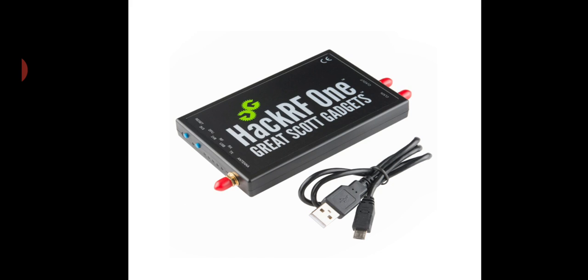There is also a HackRF One by Great Scott Gadgets SDR available on the market. The difference between these kinds of SDRs and the SDR dongle is that these can transmit as well as receive signals, and the SDR dongle can only receive signals. That's why gadgets like the HackRF One cost around $300. However, the SDR dongle can be purchased for only around 20 to 30 bucks.